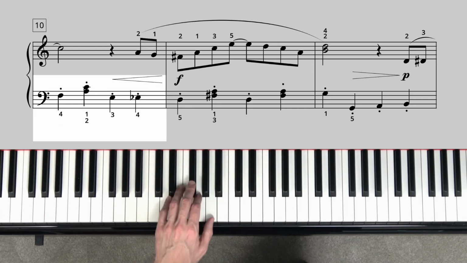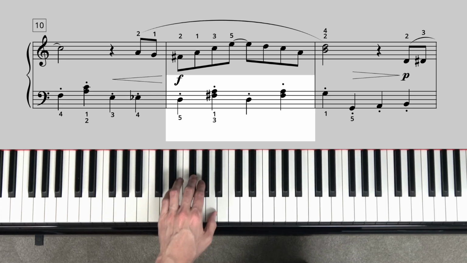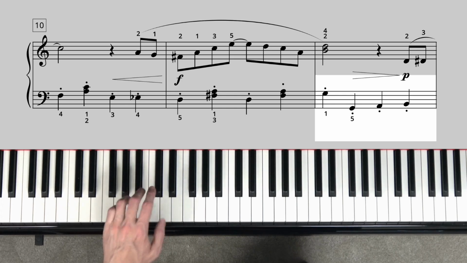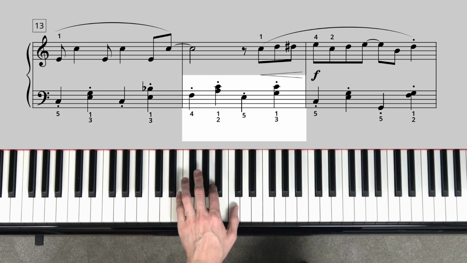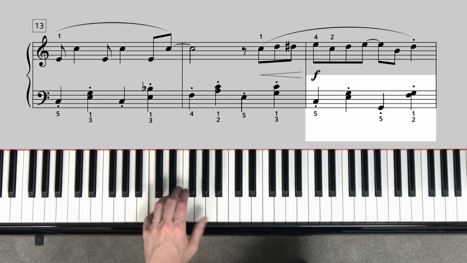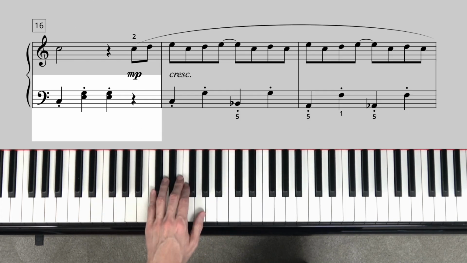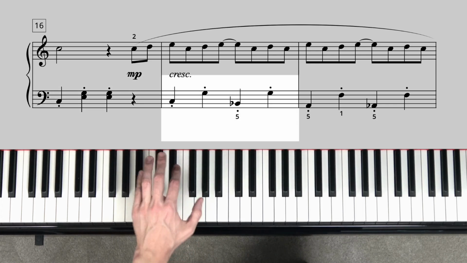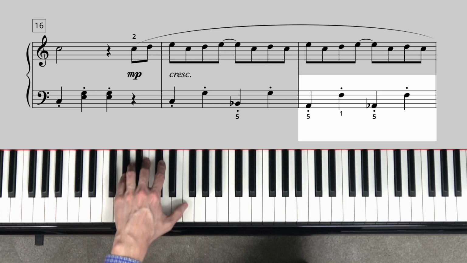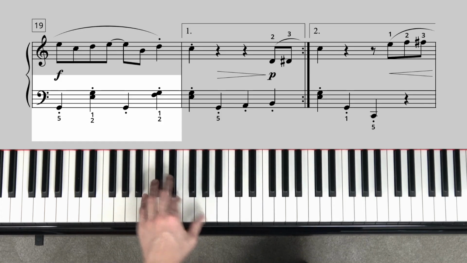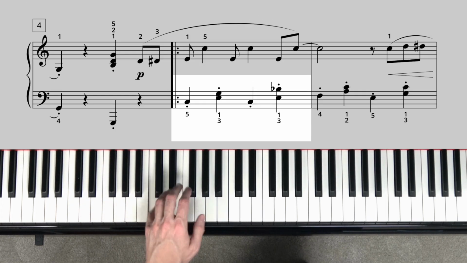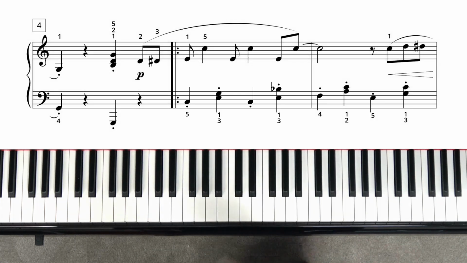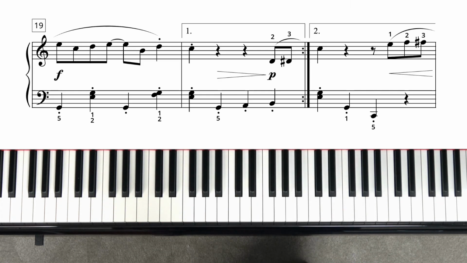1 and 2 and 3 and 4 and, 1 and 2 and 3 and 4 and, and then it repeats back.